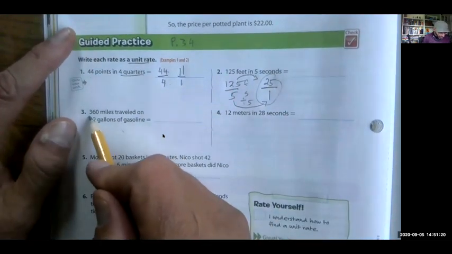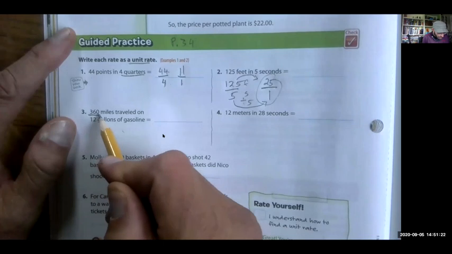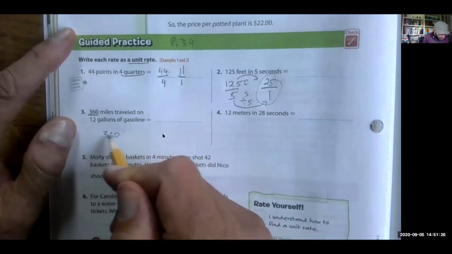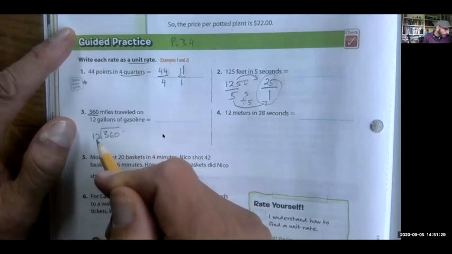So again, look, they even write it, it almost looks like a fraction. 360 miles in 12 gallons. So really, you just need to do 360 divided by 12.